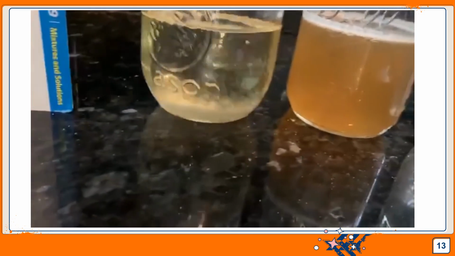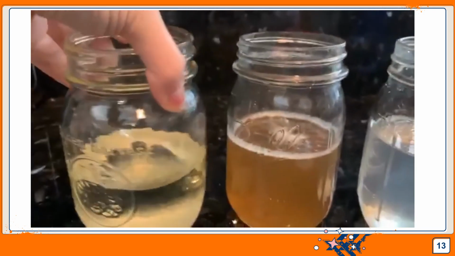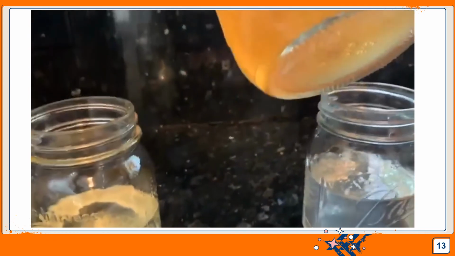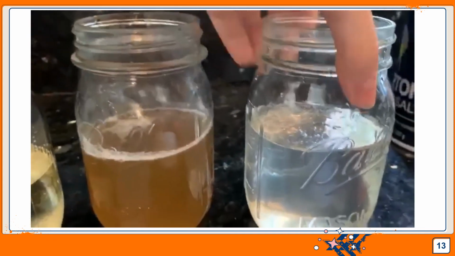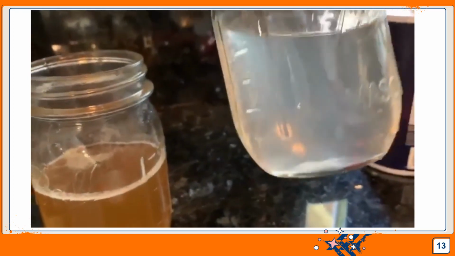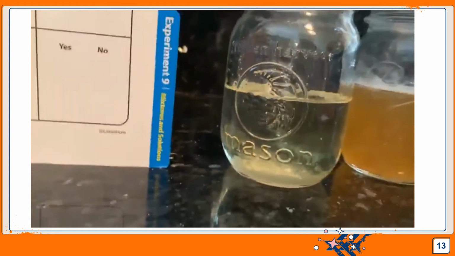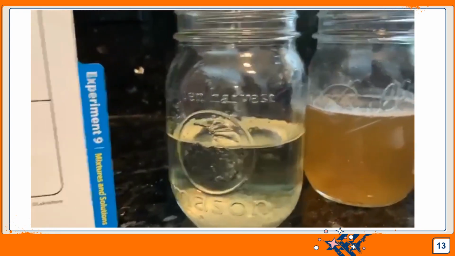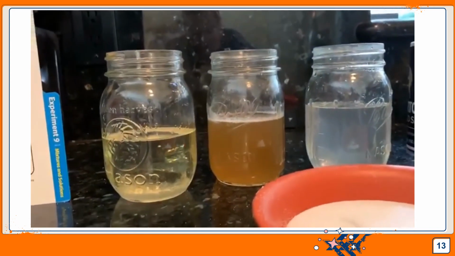My salt did not dissolve in my oil. My salt dissolved in my tea. My salt dissolved in my water, but it did not dissolve in my oil. All right, we're going to shut this off and come back and talk about it in a minute.